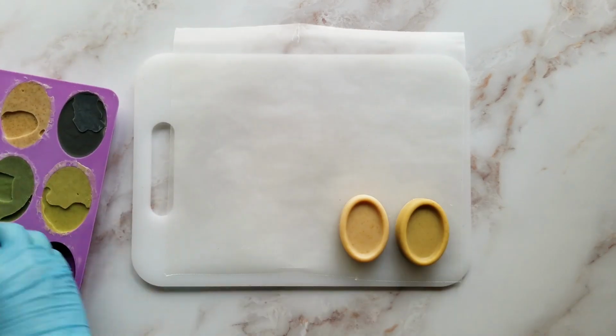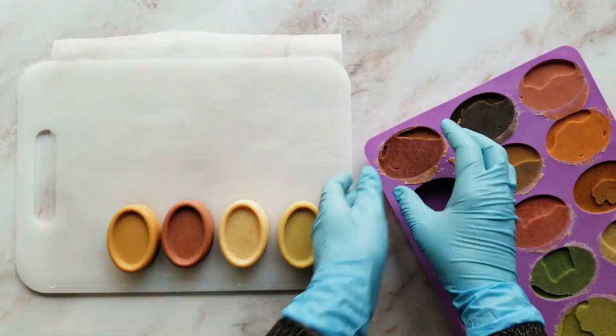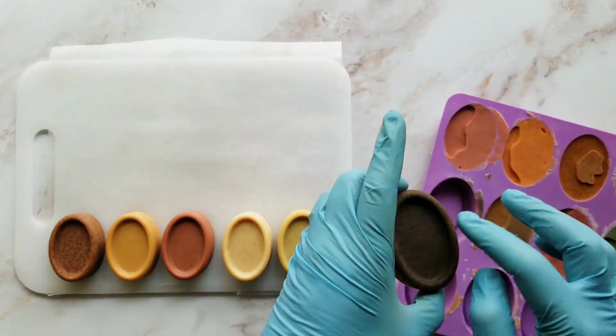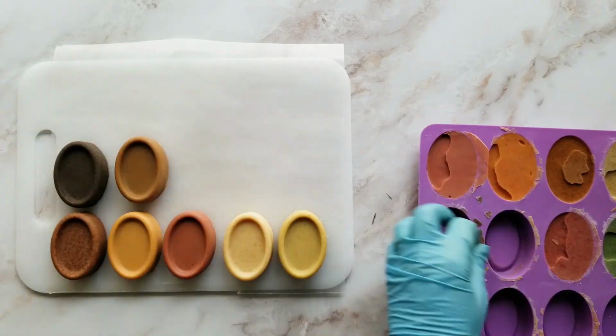Here we are the next day. I'm removing the soap from the mold. As you can see, the bottoms look rather bad. They're not level. It was because of the wax paper.